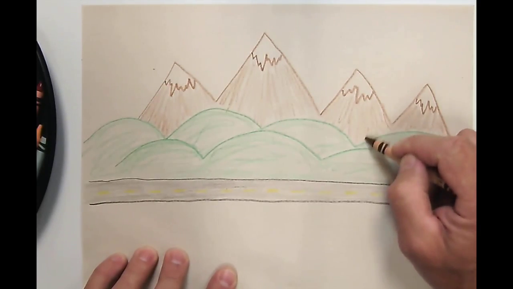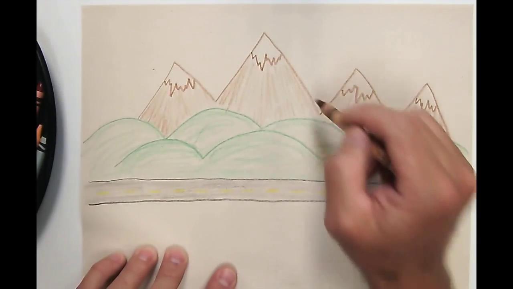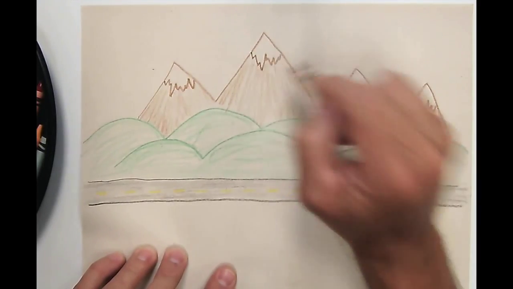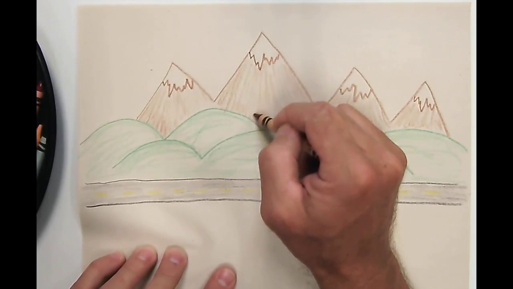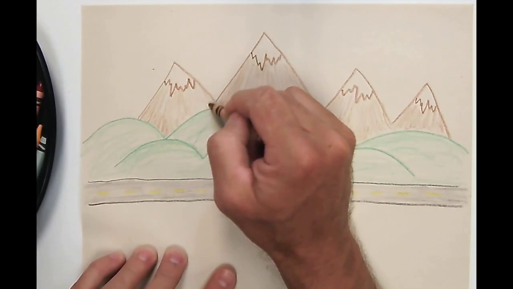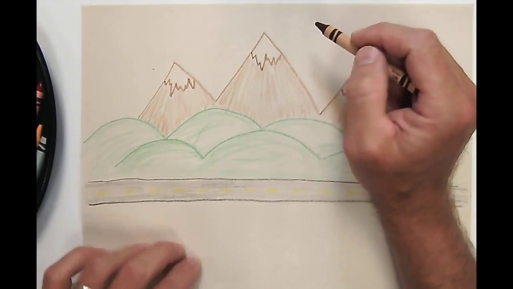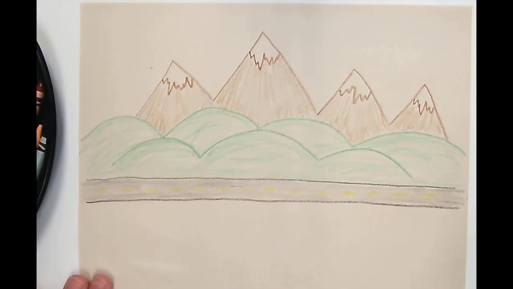By the way, your picture doesn't have to look exactly like mine. You might only have 3 mountains or 2 mountains. Your mountains might not be quite as tall as mine. That's okay. I don't expect our art to look just alike. I'm just sharing my ideas with you right now. Alright, so there's the background in our landscape.